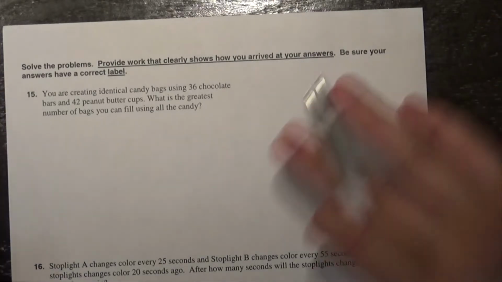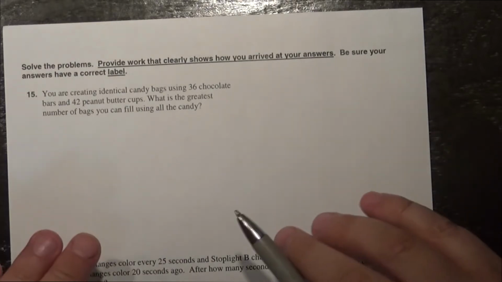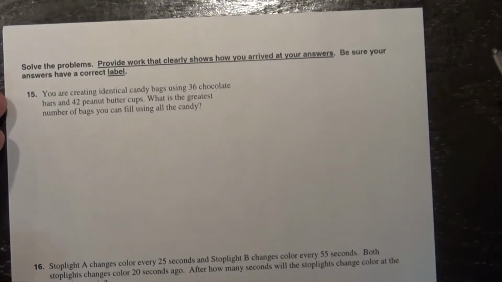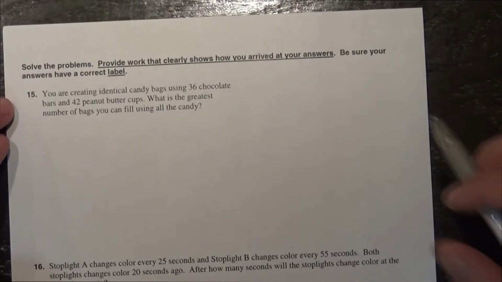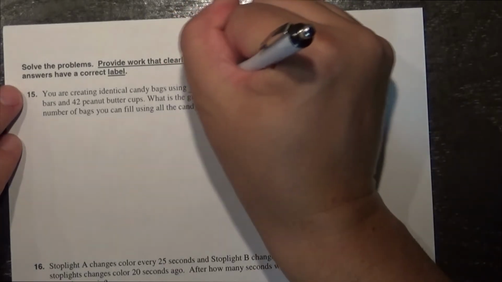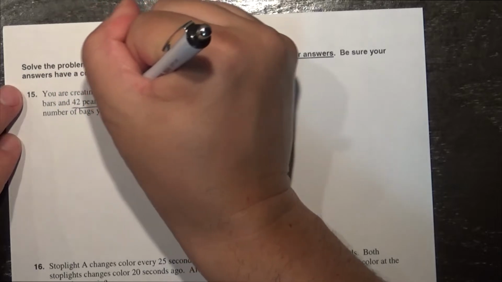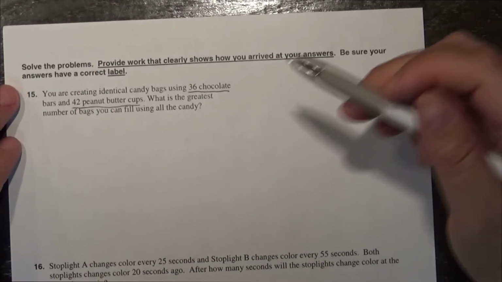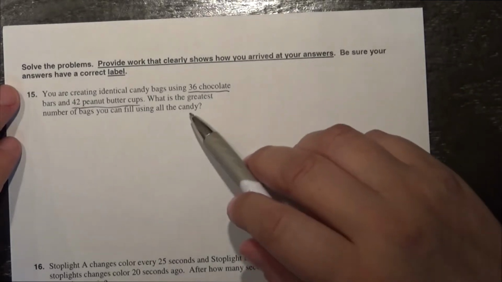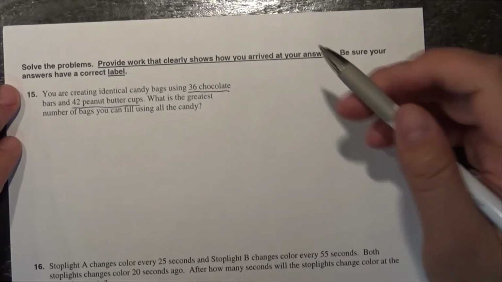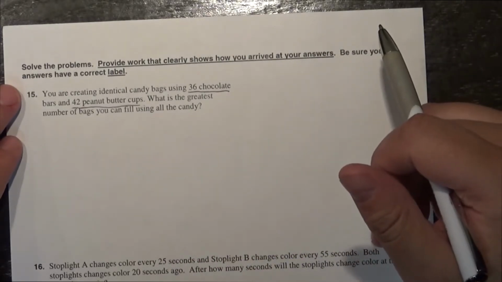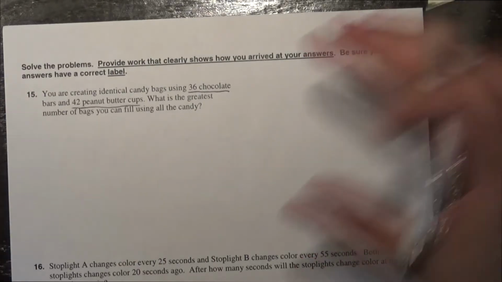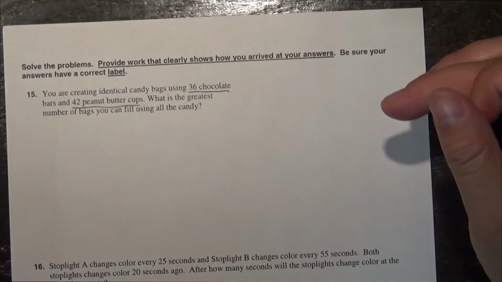This is kind of in disguise here, but we've already learned about this. We've already done it, in fact, on this study guide, and that is the greatest common factor. If I have 36 chocolate bars and 42 peanut butter cups, I want to figure out the greatest common factor between 36 and 42, and that would be the greatest number of bags that I could fill using up all those candies. All right, so I'm going to have maybe 1 chocolate bar and 2 peanut butter cups together in a bag, just as an example.